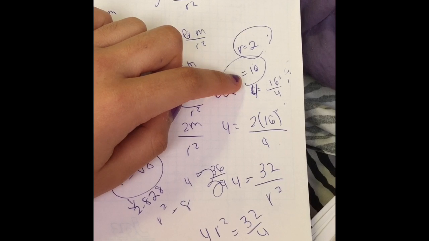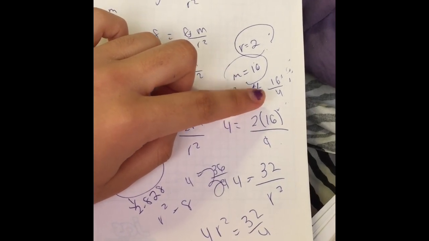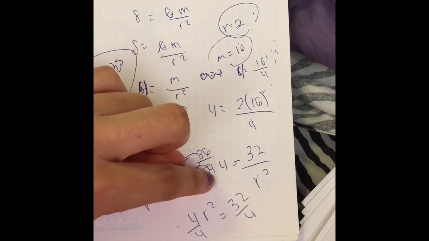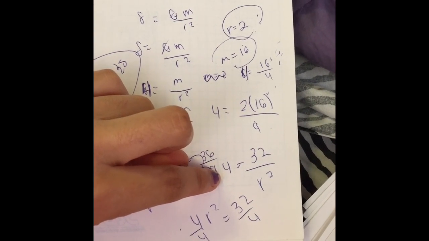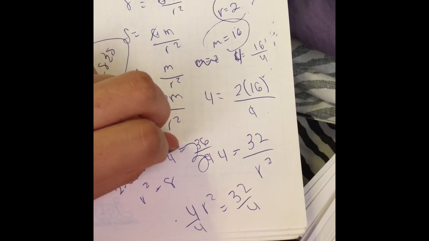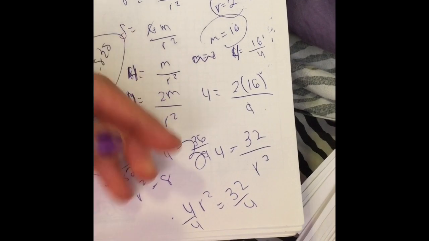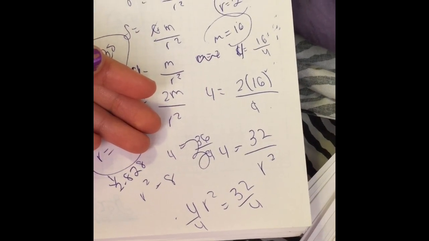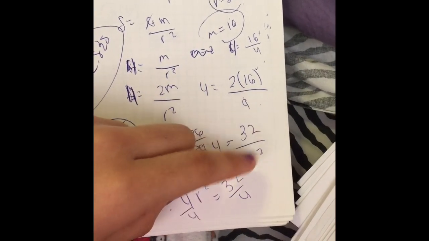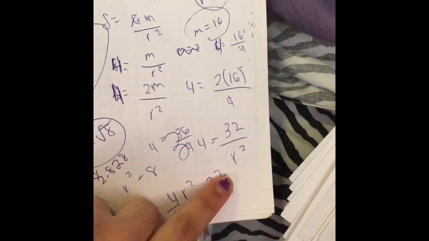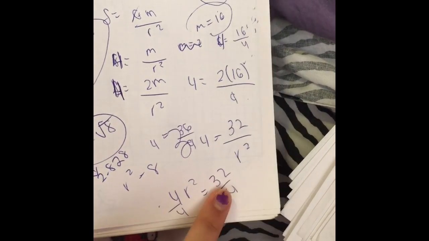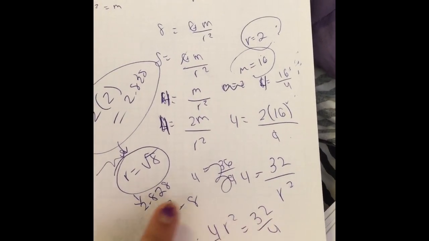So 16 times 2 is 32 divided by r squared, which is going to equal 4. It's supposed to say r squared. So r squared times 4 is going to equal 32. You do 32 divided by 4, and you get 8.